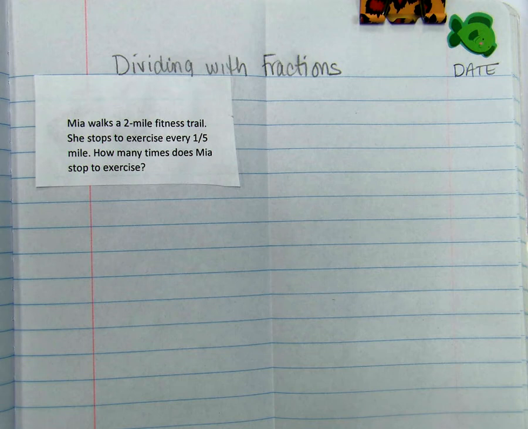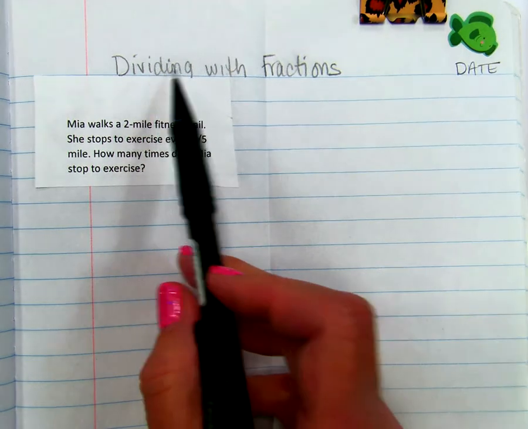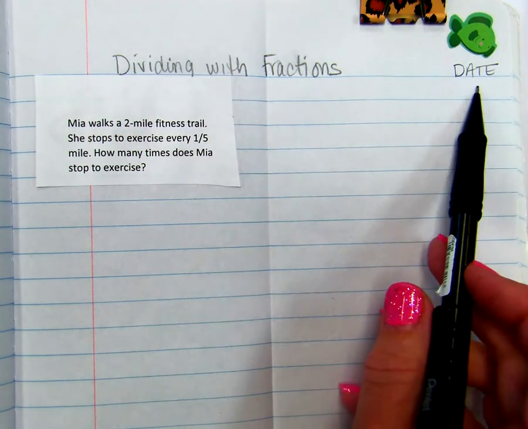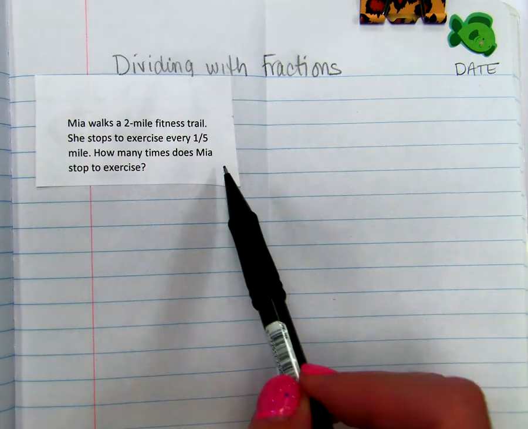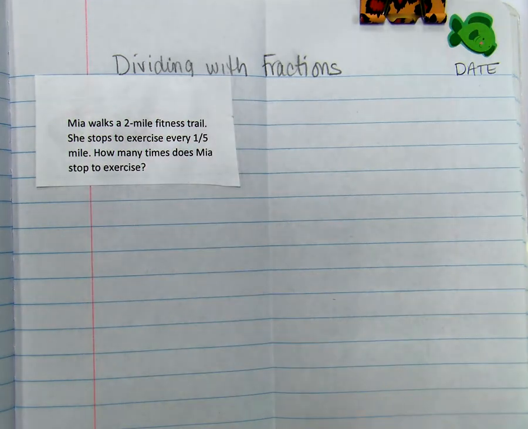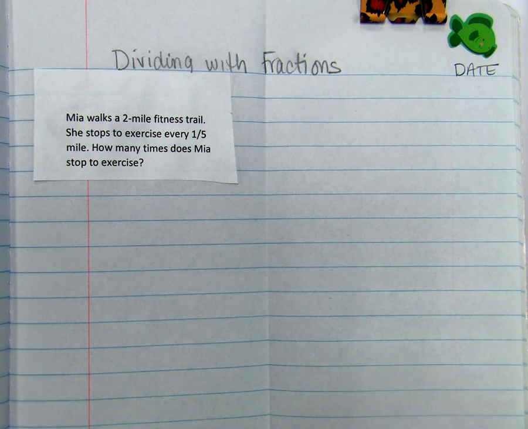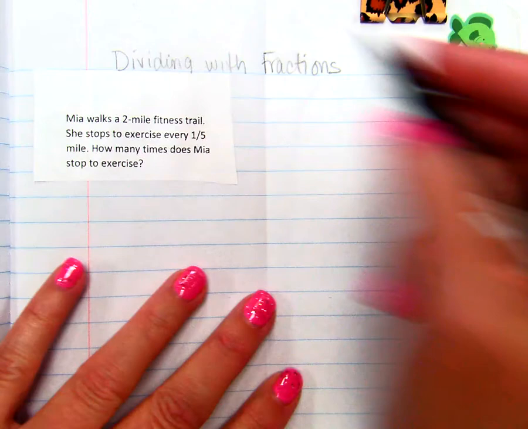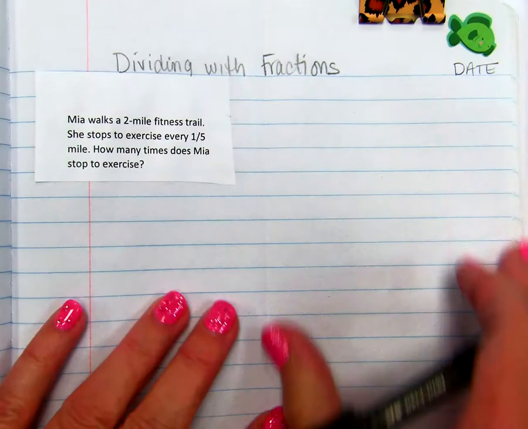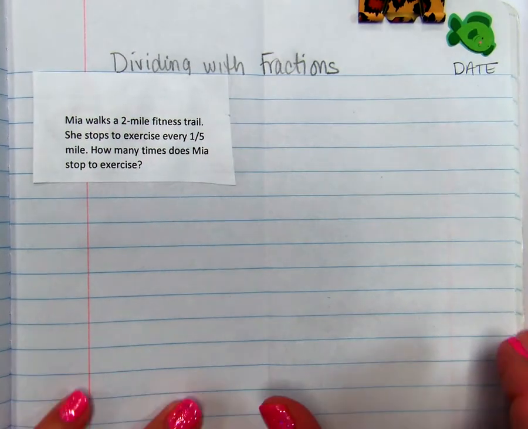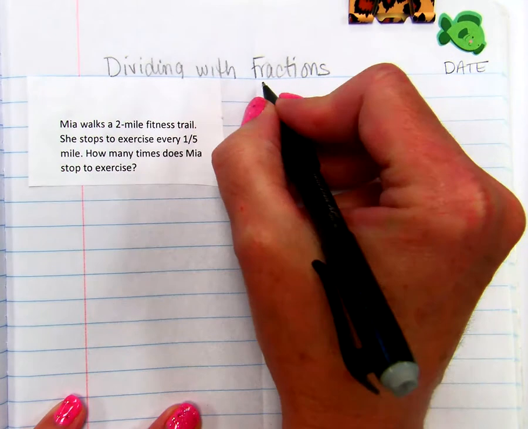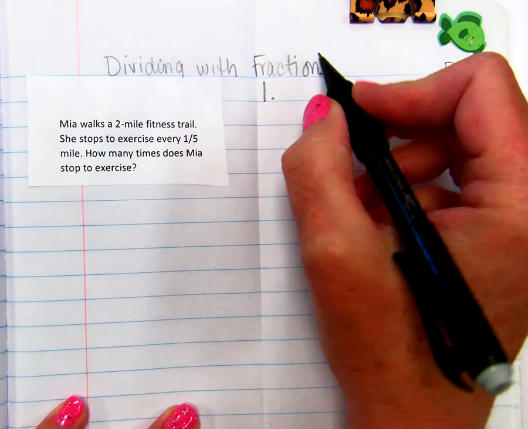Today on our journal page, let's title our page Dividing with Fractions, put the date, and let's glue in our working problems. And I will stop the video to let everyone get ready. Alrighty, we have about 6 notes to take. So let's record our notes on the right side of the page, like we usually do. And our first note is probably pretty obvious.